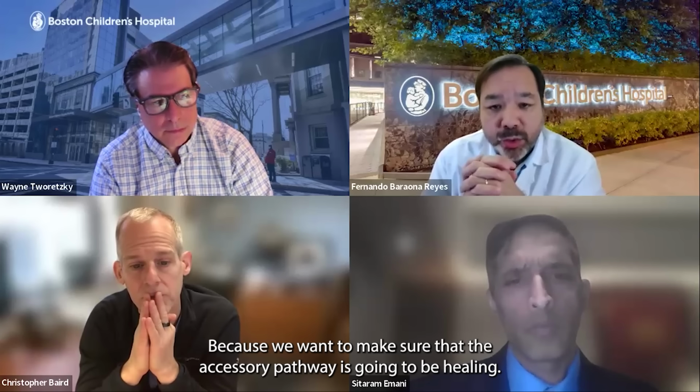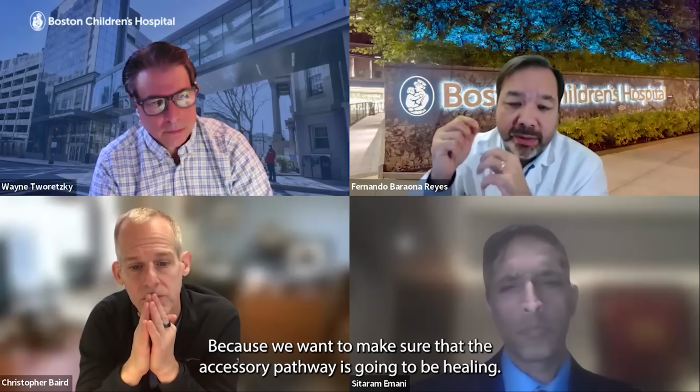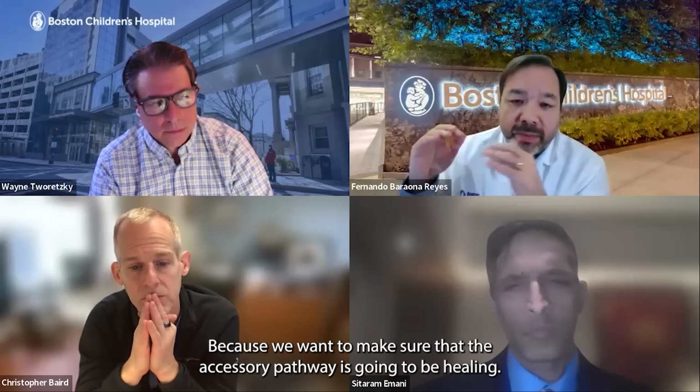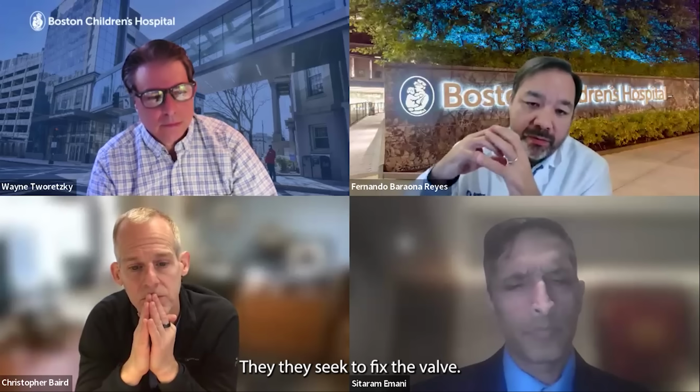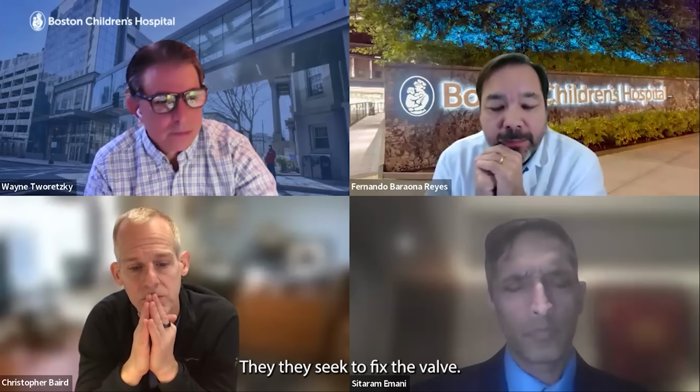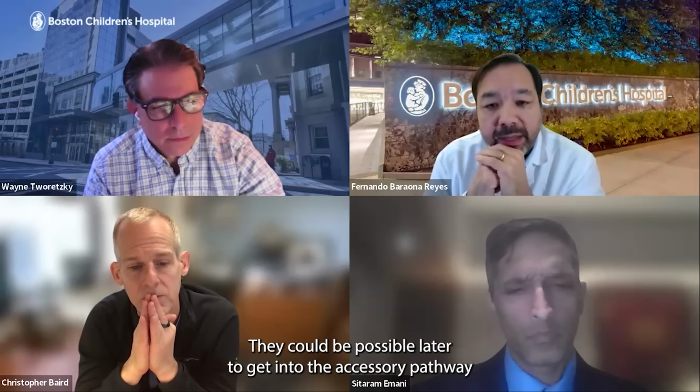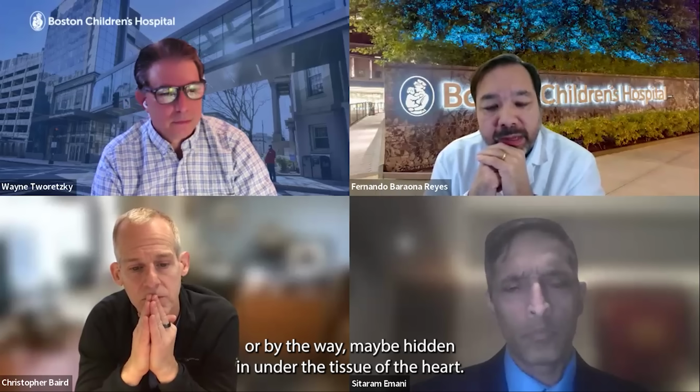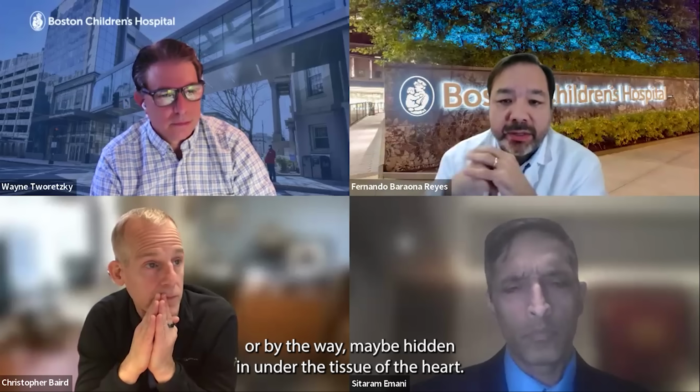Why? Because we want to make sure that the accessory pathway is not going to be hidden by the way the surgeon fixes the valve. It may be impossible later to get into the accessory pathway, maybe hidden under the tissue of the heart.